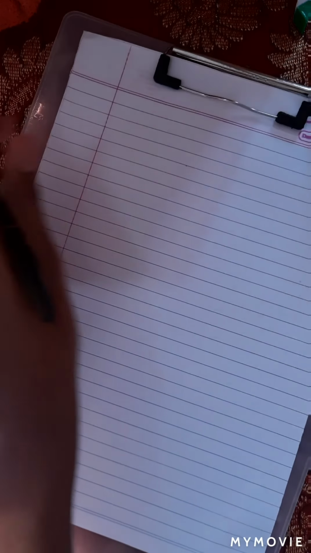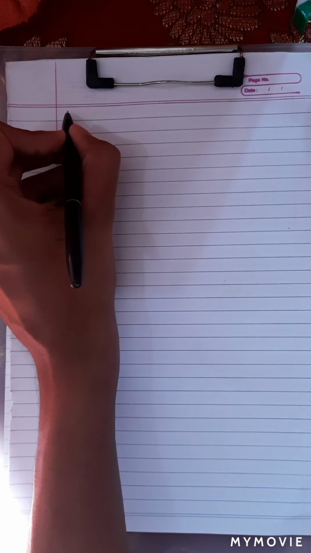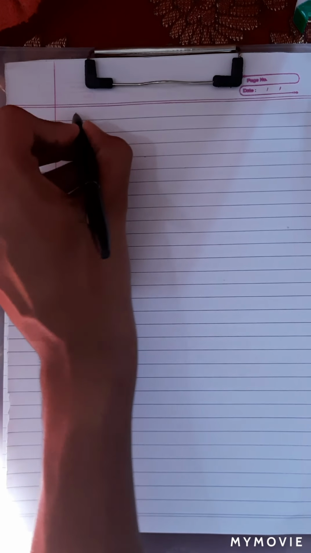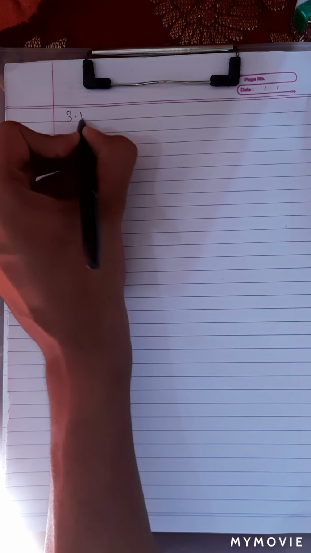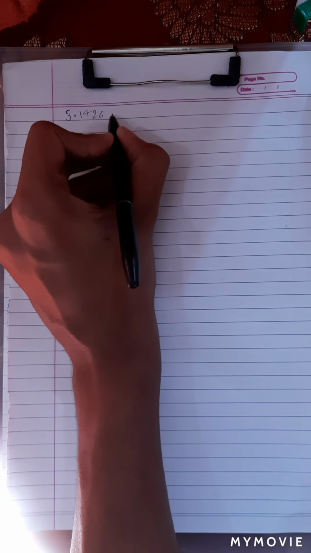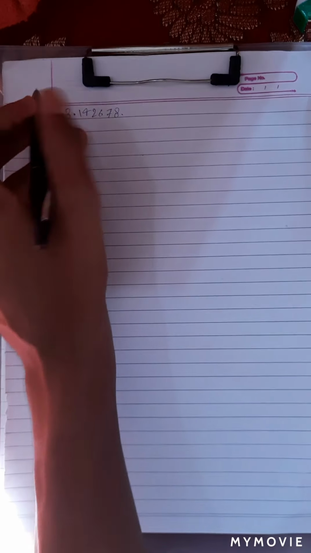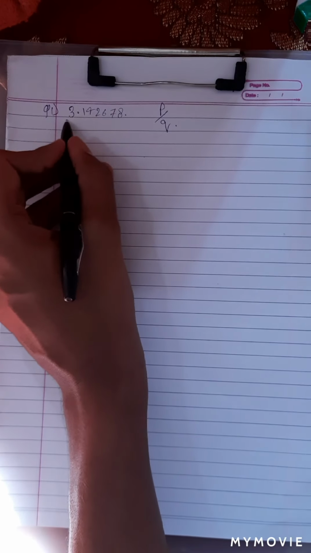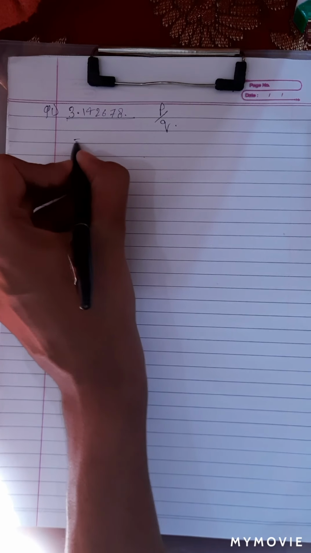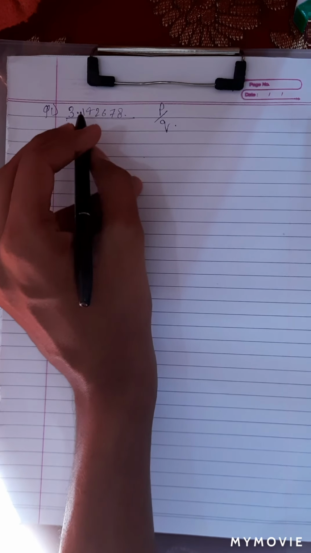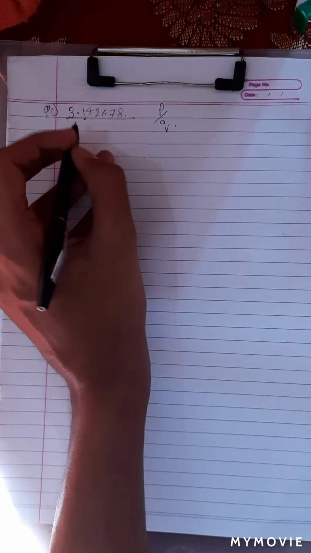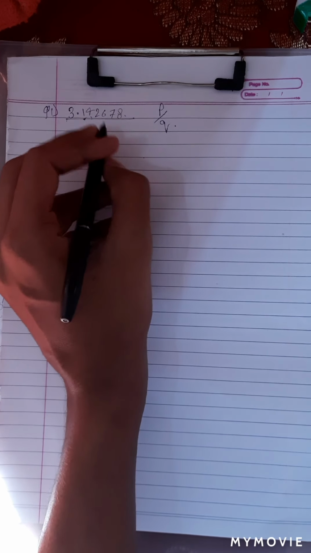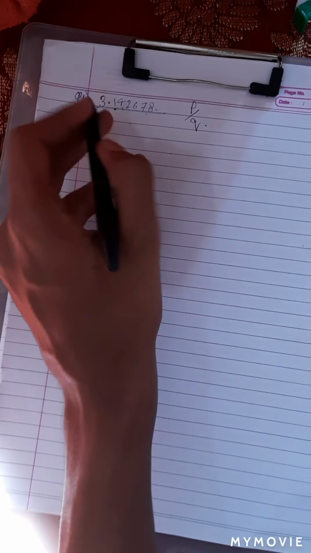So now let's find out something. Can we write all the numbers in the p by q form? So first let's take an example like 3.142678. This is the number, and we have to write this number in the p by q form. To do that, as this is a terminating decimal, it is very simple.